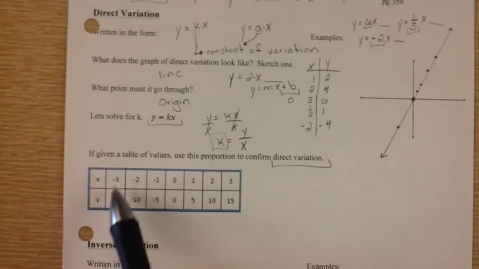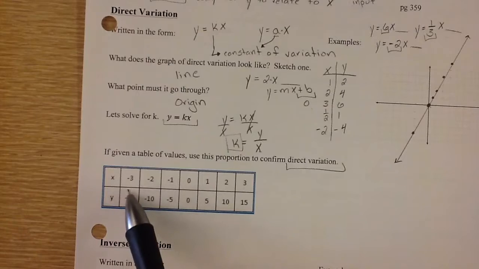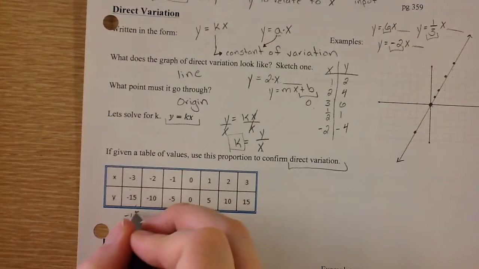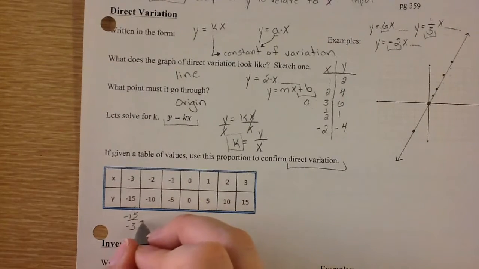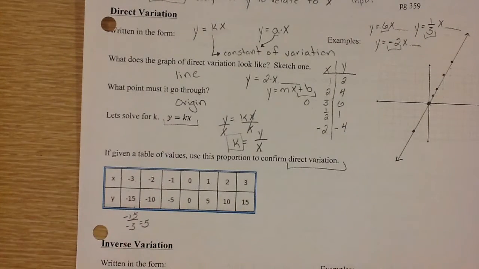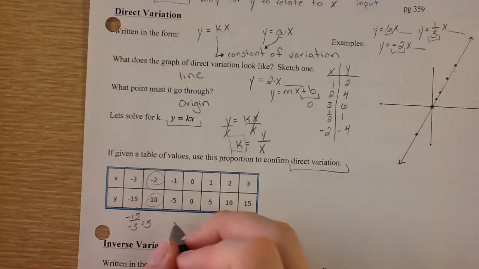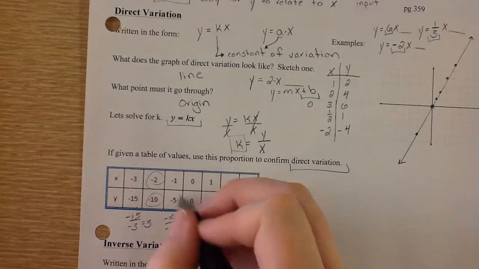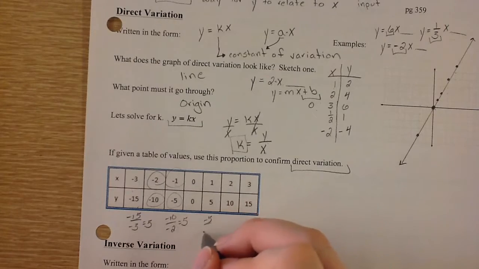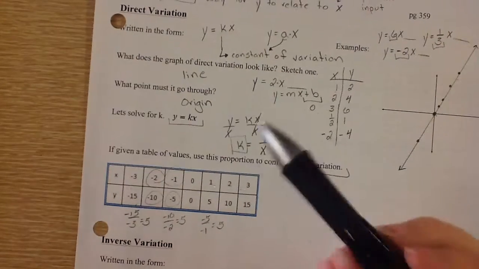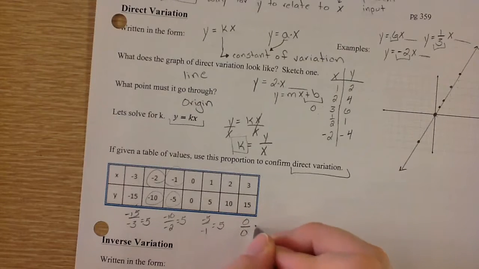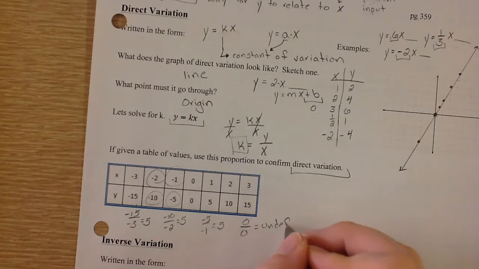So here, given this table of values, if I take my y and divide it by my x, this would be negative 15 divided by negative 3, that gives me 5. Now if I take the negative 10 divided by the 2, that's also 5. The negative 5 divided by the negative 1, that's also 5. So if you've noticed here, whenever I divide them, I get 5, except for 0 divided by 0. That's undefined.